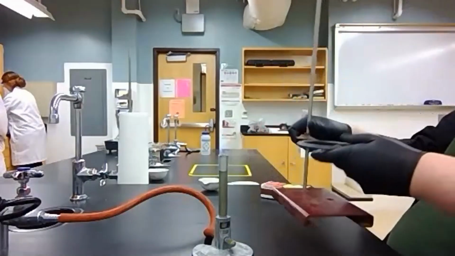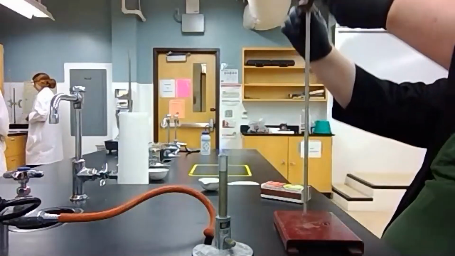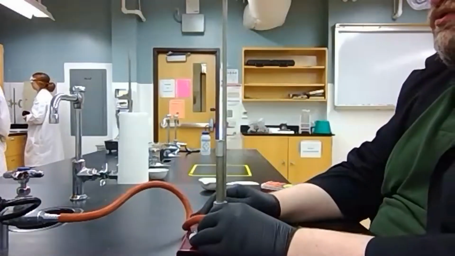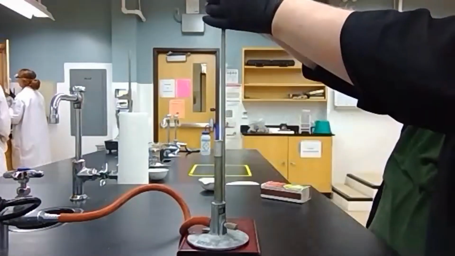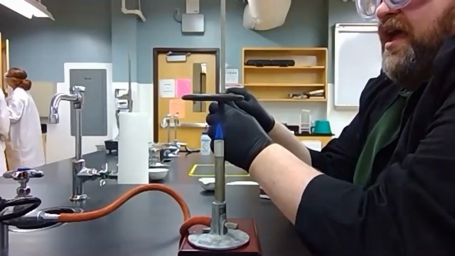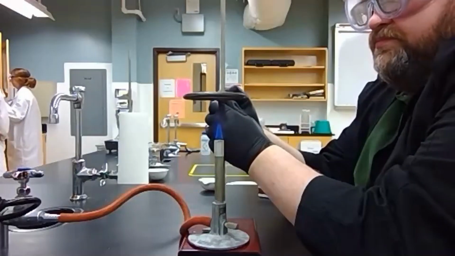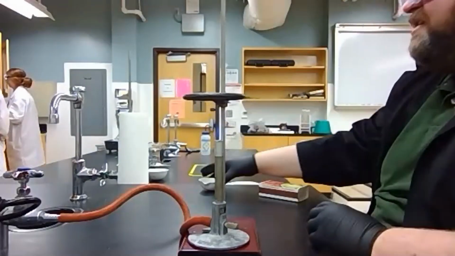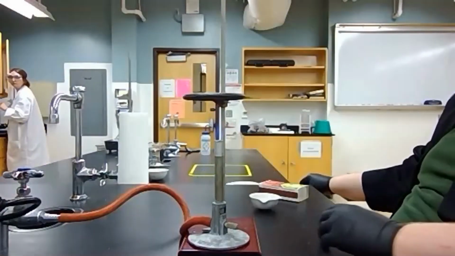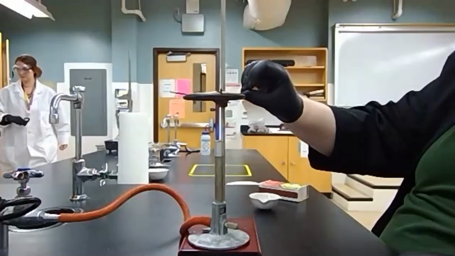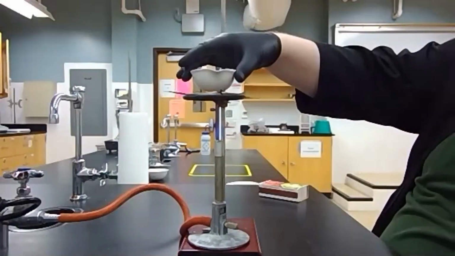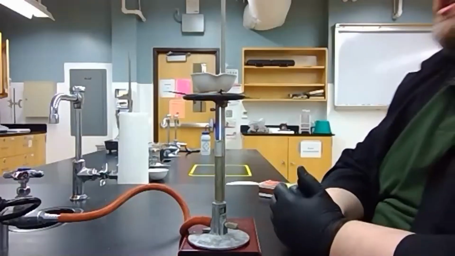I'm going to take my ring stand and iron ring. I'm going to raise my iron ring all the way to the top. I'm going to put my fire on the ring stand, and then I'm going to lower my iron ring so that the outer blue cone is just a little bit inside of it. Okay? Now, my evaporating dish won't set on that iron ring, so we're going to use the same fix that we used earlier. We're going to put a clay triangle on here, and then we are going to gently set our evaporating dish on top of that.